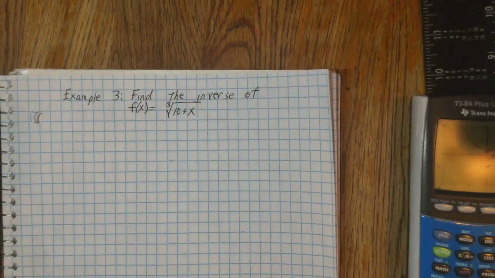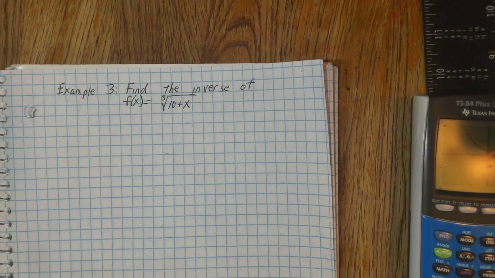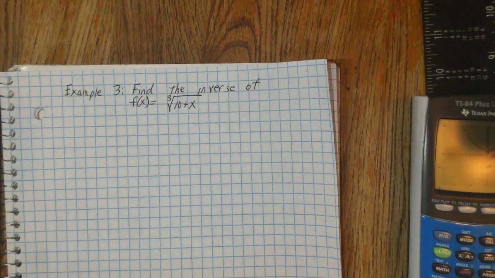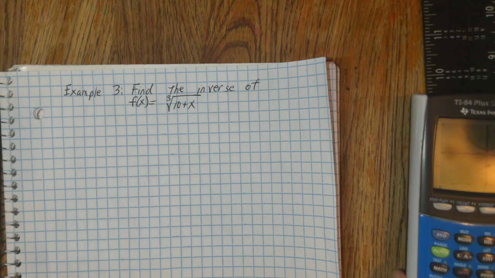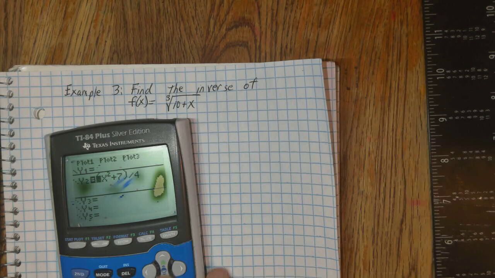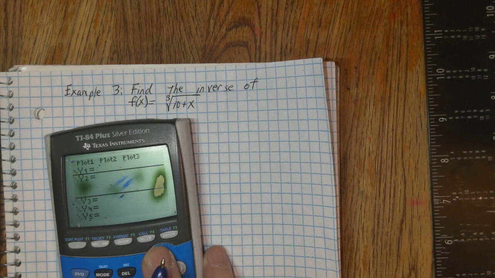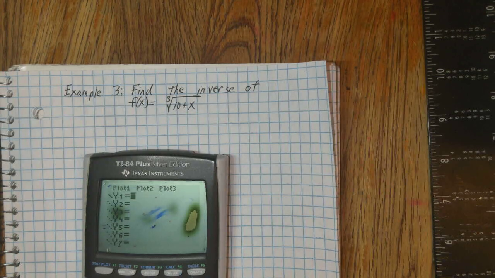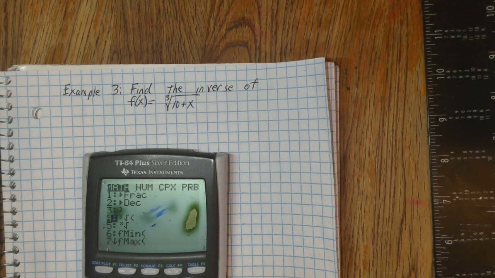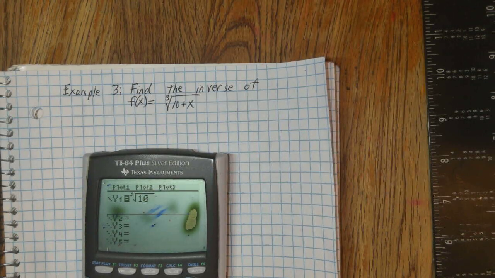Let's do one more for the good of the order. Example 3. Find the inverse of f of x equals the cube root of 10 plus x. I'm going to clear this one, and let's just look at the horizontal line test to see if it works. So, it's the cube root of 10 plus x.